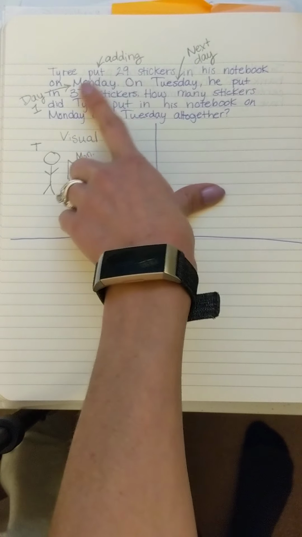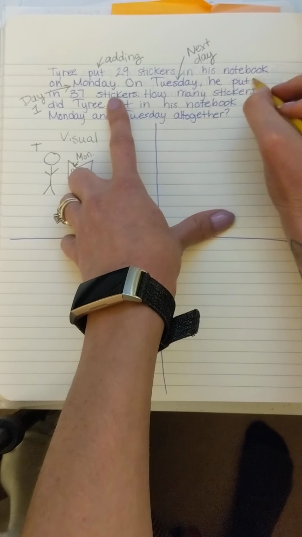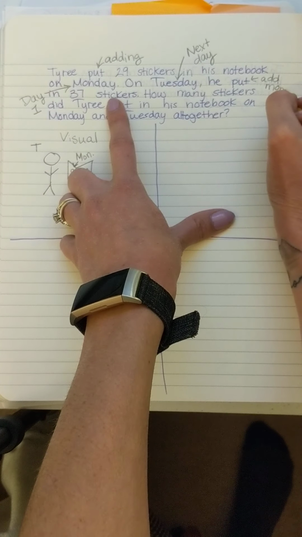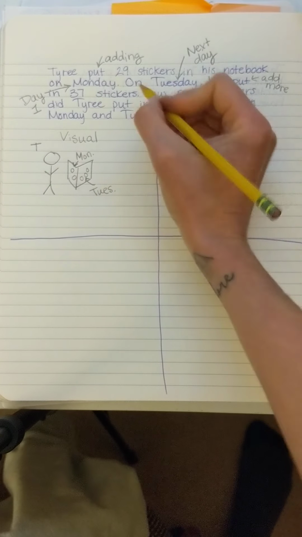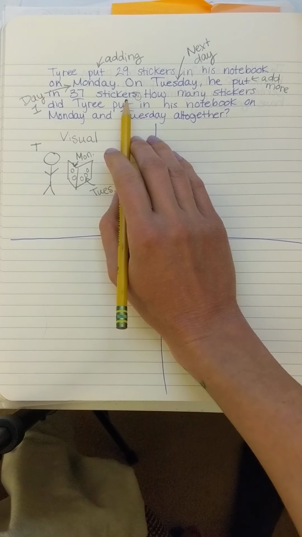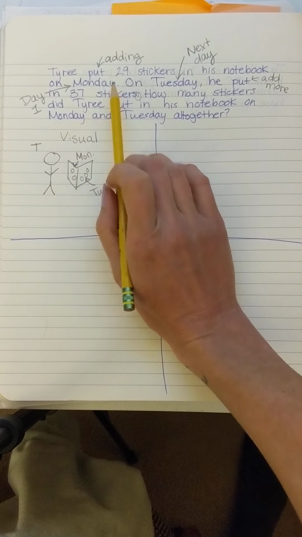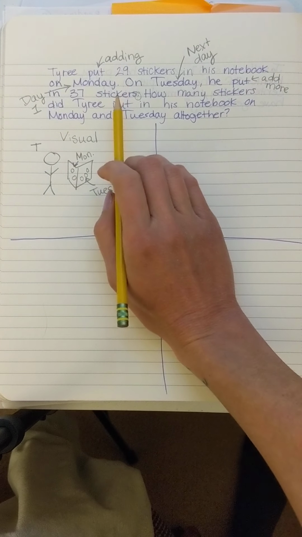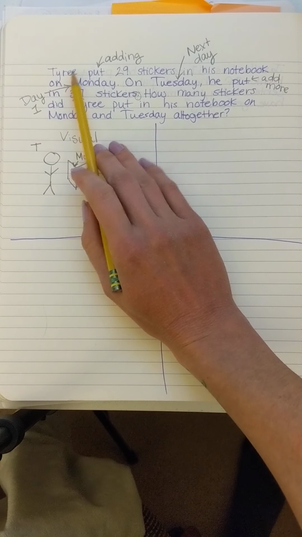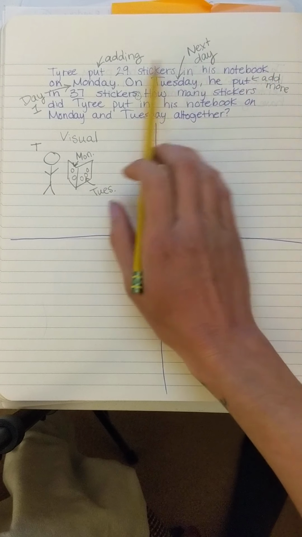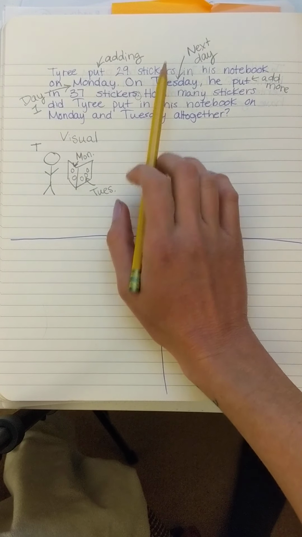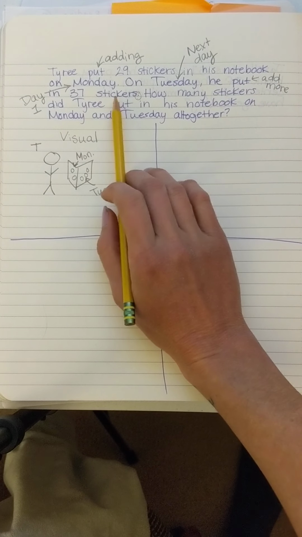On Tuesday, he put in some stickers. Okay, well, again, if he put them in, it's like he's adding more. Okay, now that I'm at the last period in my whole problem, I'm just going to go ahead and read it to myself with my own words that I annotated the problem with, okay? So it sounds like this. Tyree is adding stickers into his notebook, and on day 1, he adds some. The next day, he adds more stickers, okay?